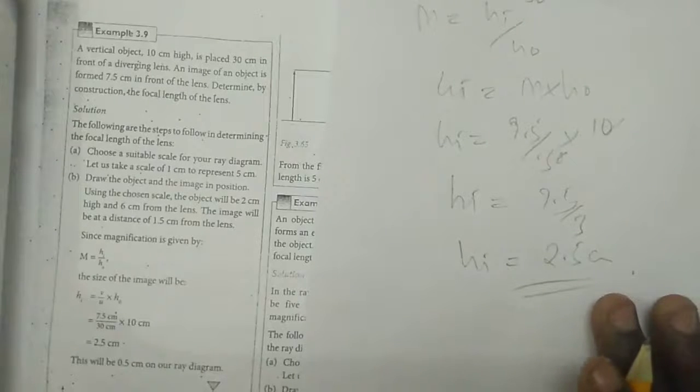Having known height of the image, we can now draw the ray diagram. And by drawing the ray diagram, we can determine the focal length.